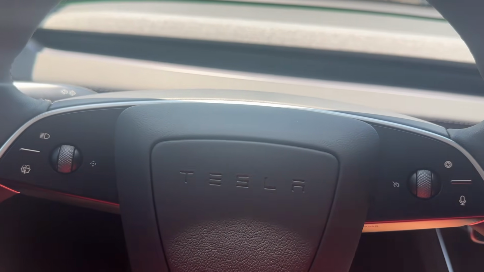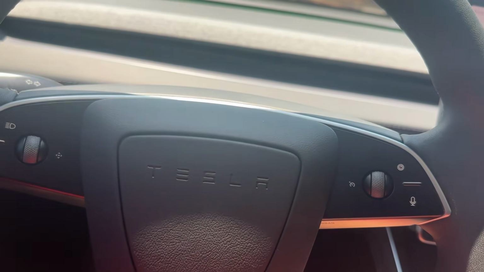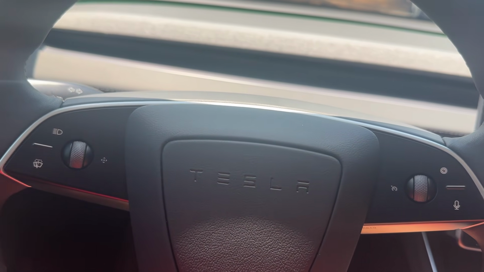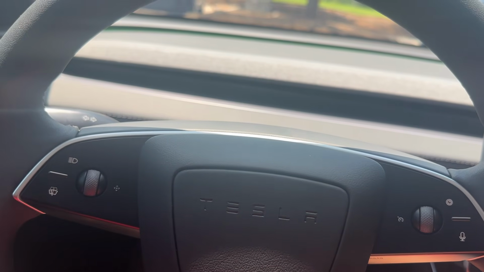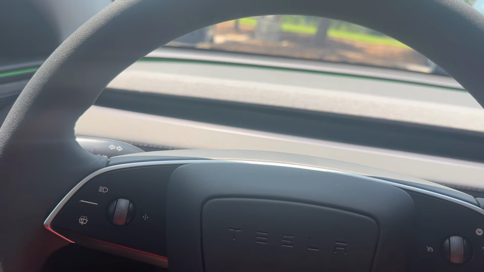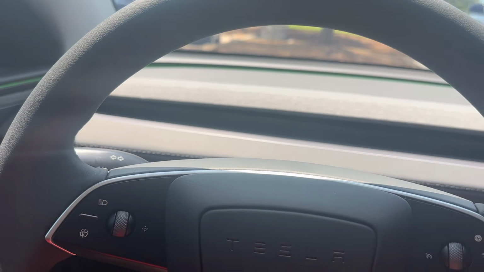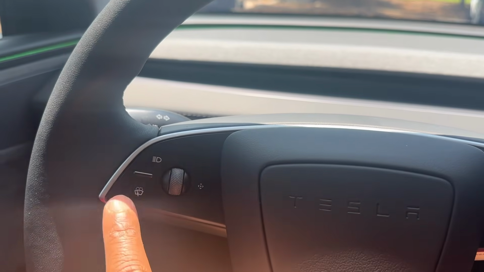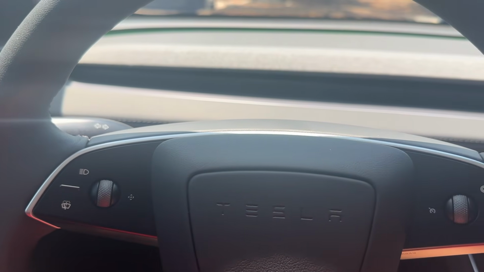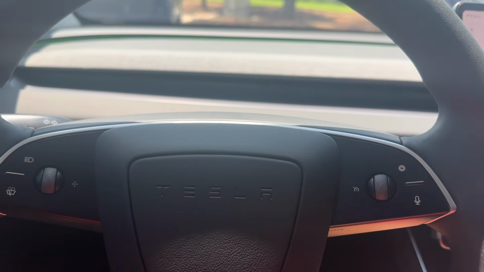So again, if it's off, it remains off, it just wipes one time. If it's auto, it also wipes once unless it's raining. But if it's any other speed, if it's on 1, it's going to increase the speed as you press this. Okay, so those are the 4 different ways you could turn on the wipers.